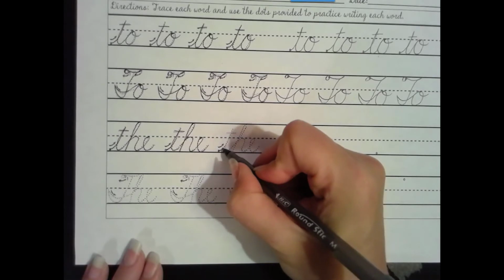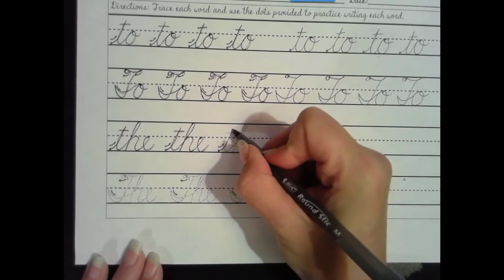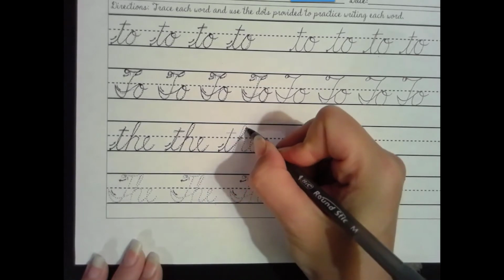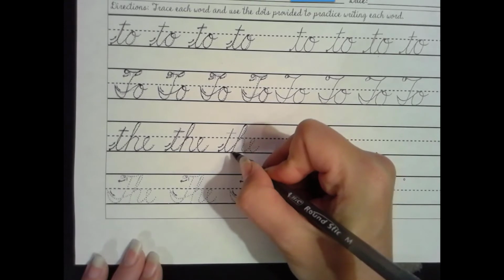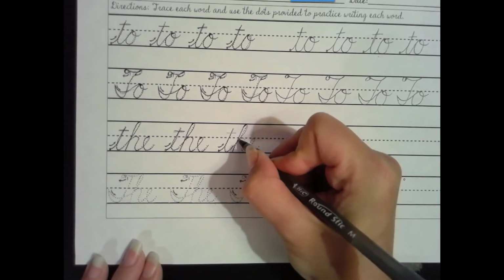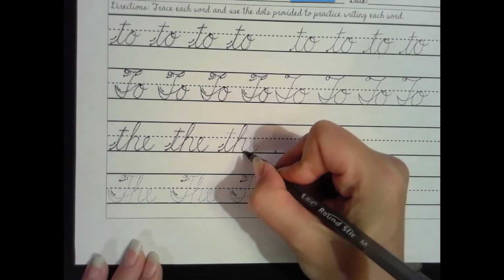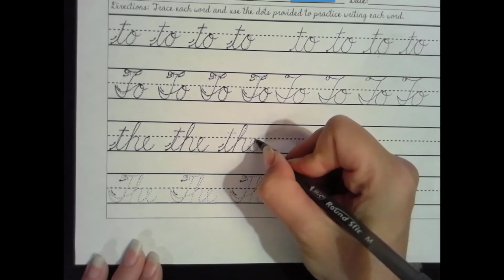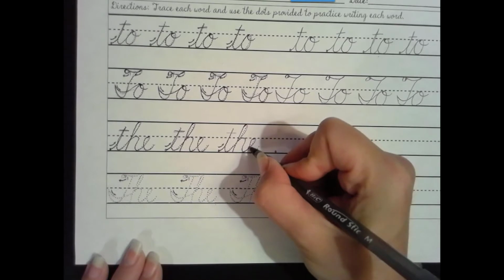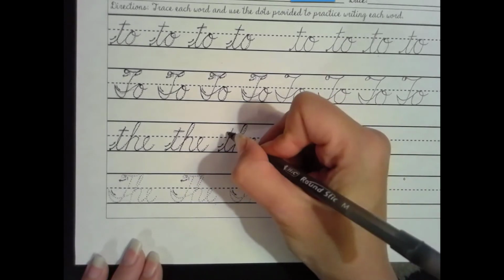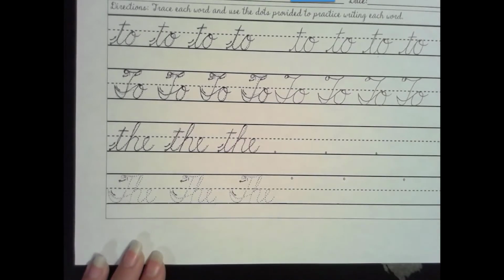Okay, so starting dot, we're going to slant up, retrace back down, touch the bottom. We're going to slant all the way to the top, curve back, touch the bottom, retrace up to the middle, curve, touch the bottom, slant toward the middle, curve back, touch the bottom, make your tail, and then cross.